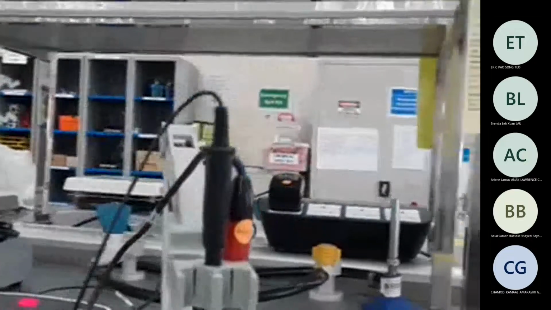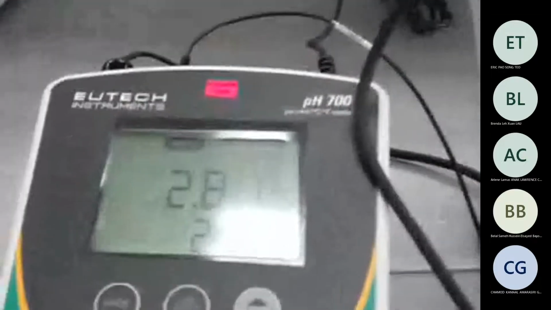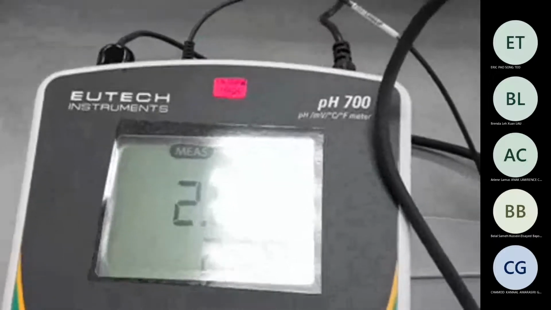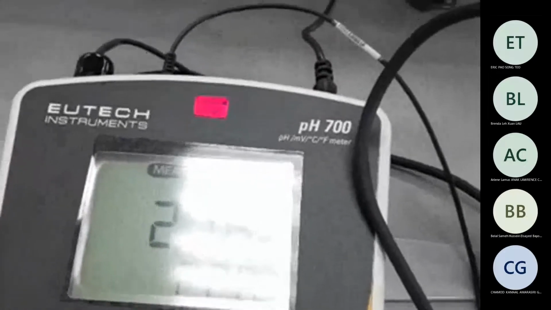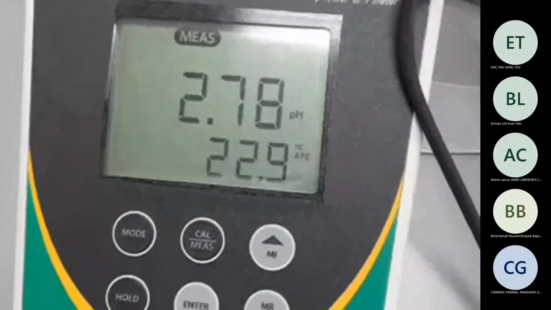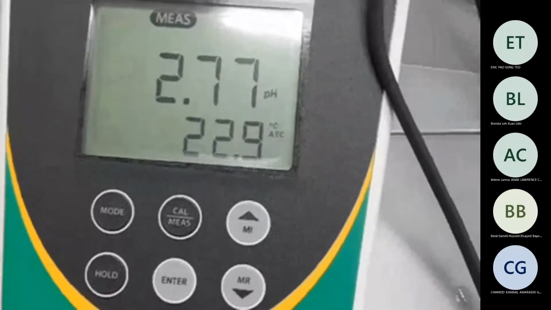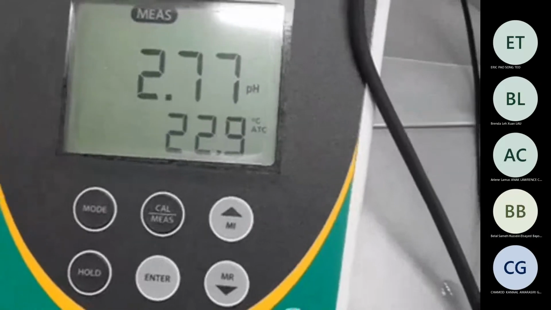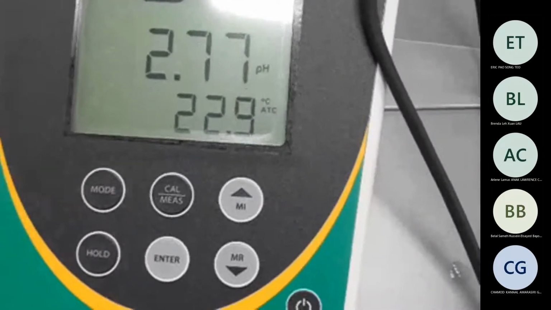We see that the pH instantly jumps up to 2.8, or it fluctuates a little bit, less or more, but there is a very big difference between these two.